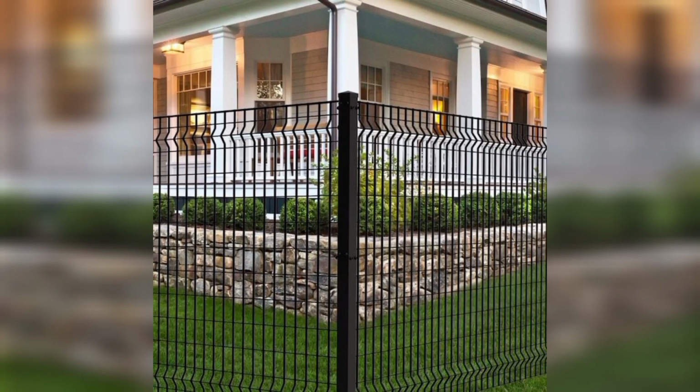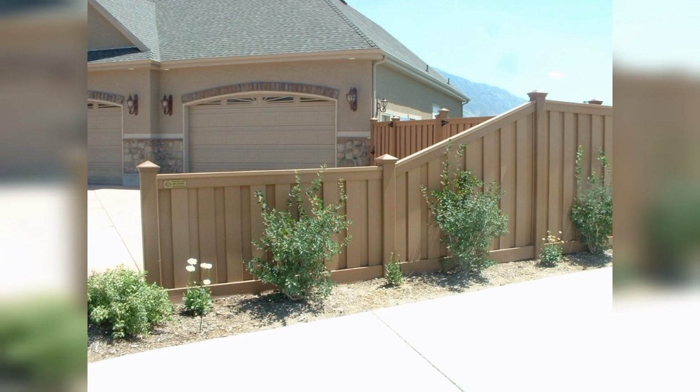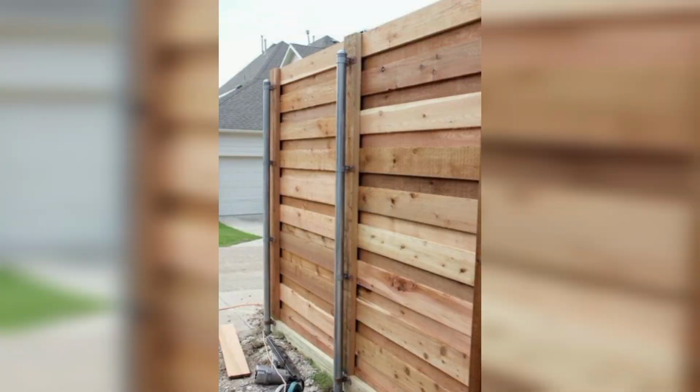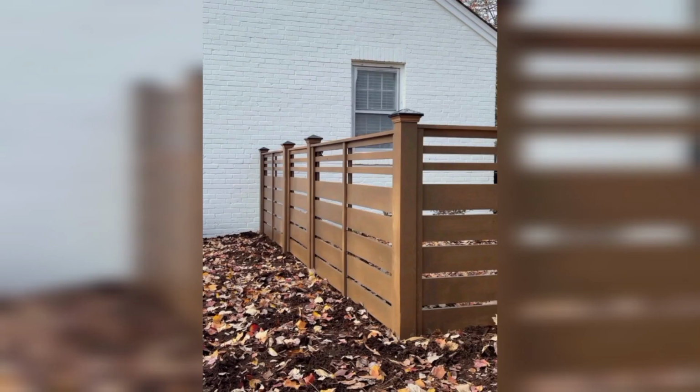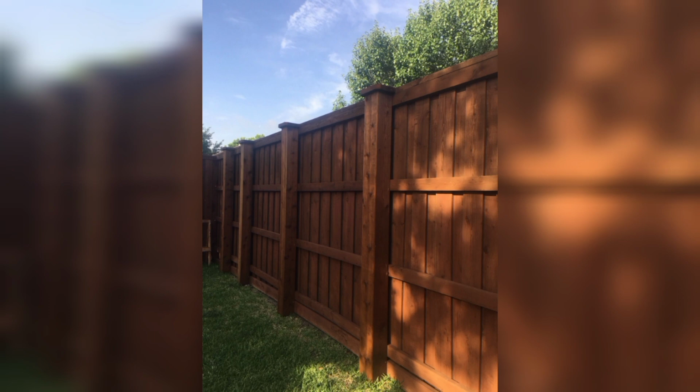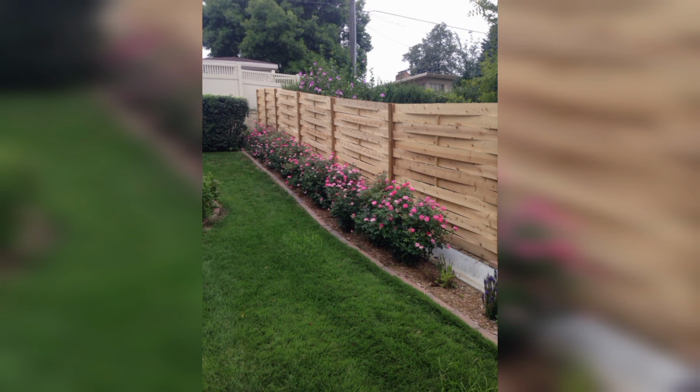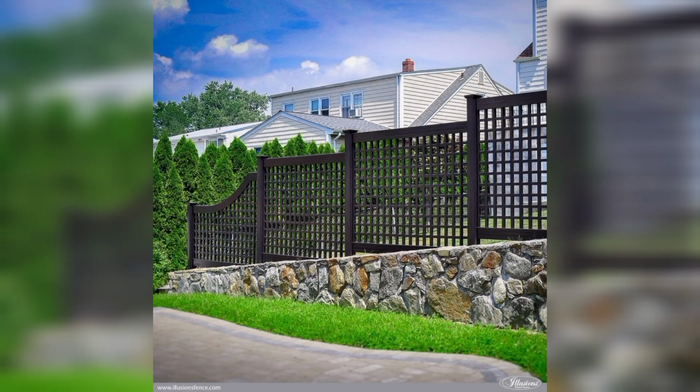elements of texture and contrast to add visual interest. Textures such as wood or material can be used strategically to break up the monotony of a plain fence panel.